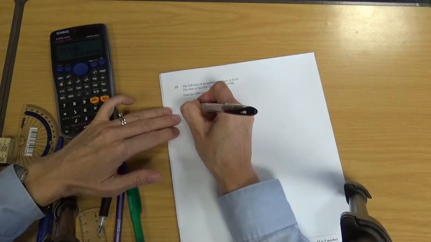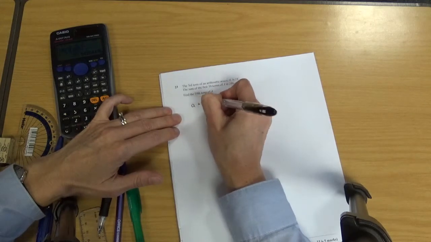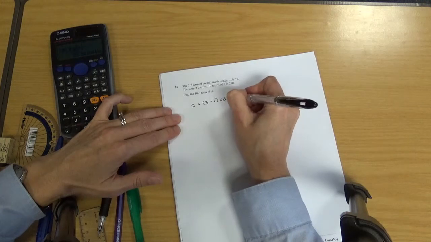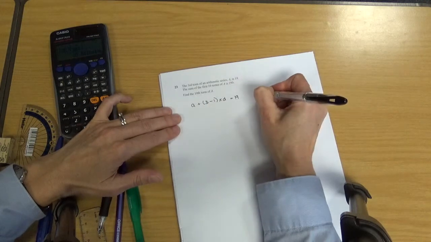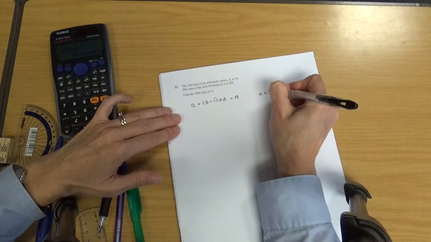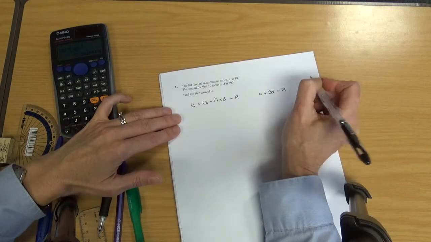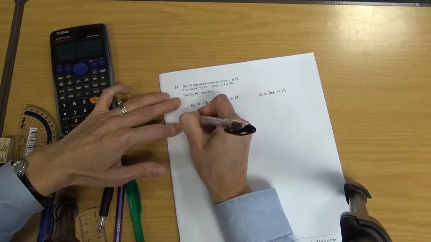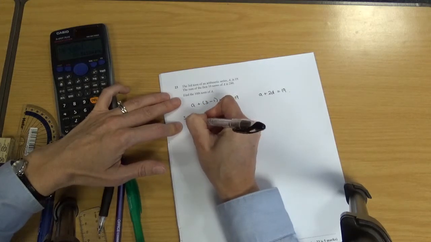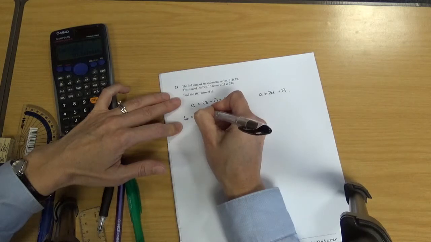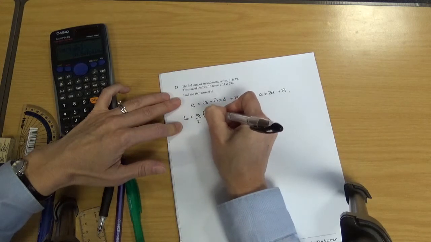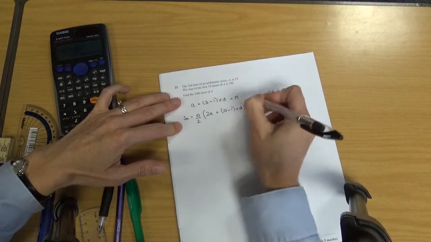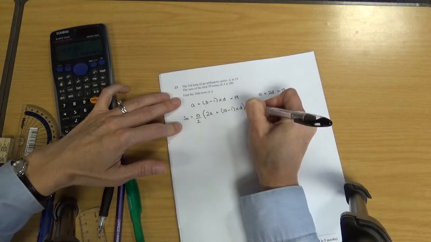Third term is a plus 3 minus 1 times d is 19. 3 take 1 is 2, so it's a plus 2d equals 19. The sum of 10 terms is at the front of the formula book, and it's 10 over 2 into 2a plus n minus 1 d, and that's going to equal 290.